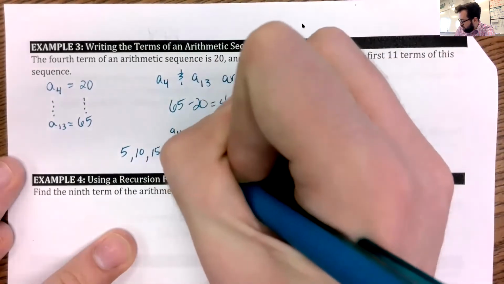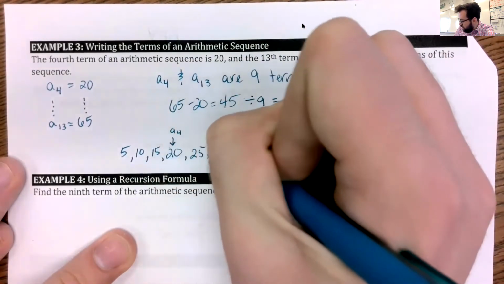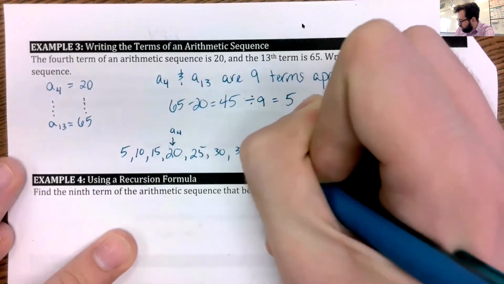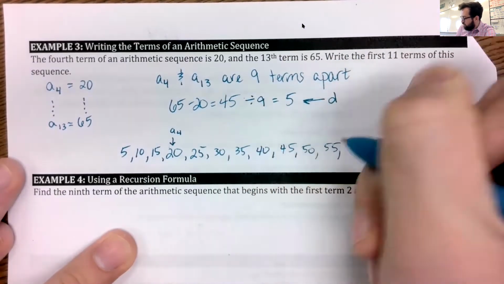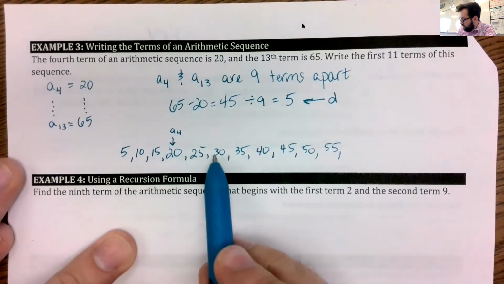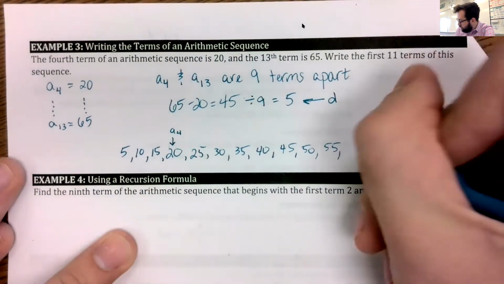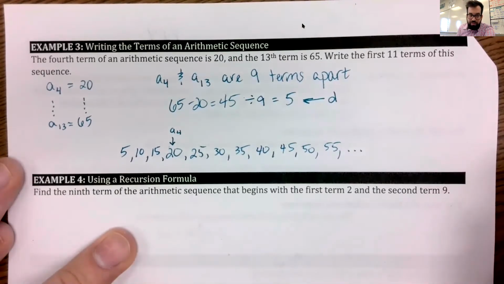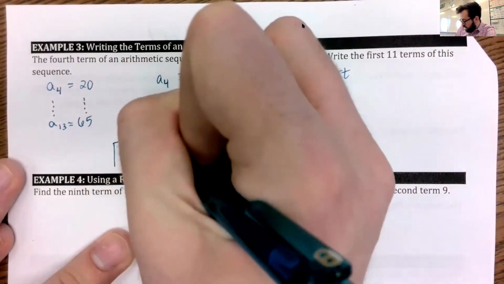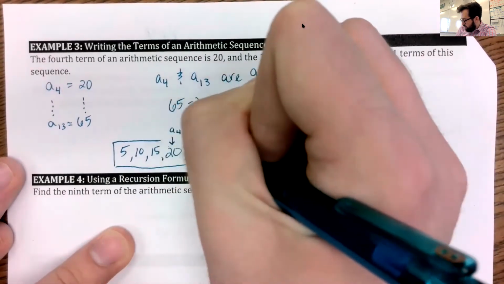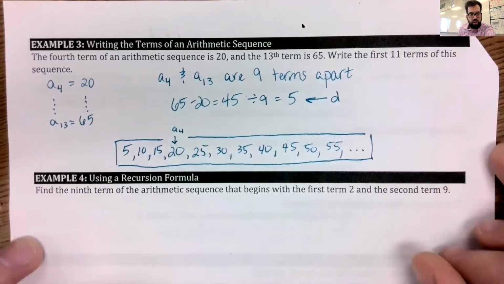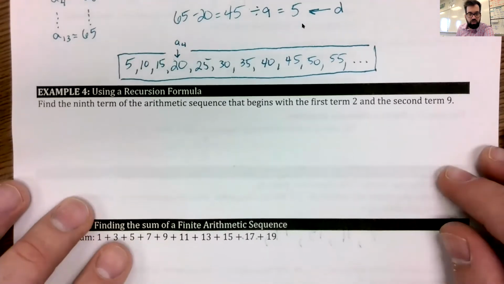So you're going to need 25, 30, 35, 40, 45, 50, 55. That should be 11 terms: 5, 6, 7, 8, 9, 10, 11. Yep, and so on. So just counting by 5s, pretty simple once we see it, but that is how we go about a question that's phrased like that. So let's just box in our answer. There we go.